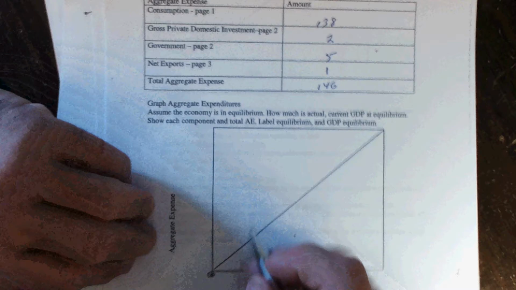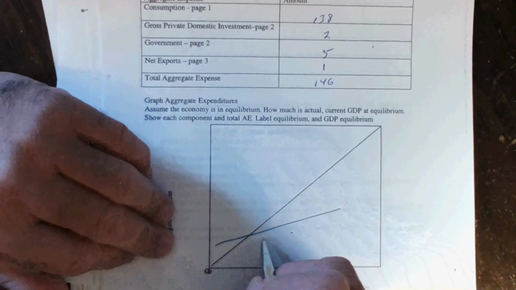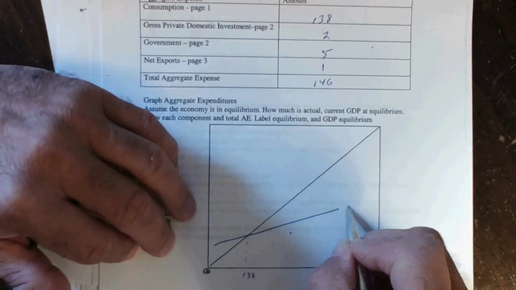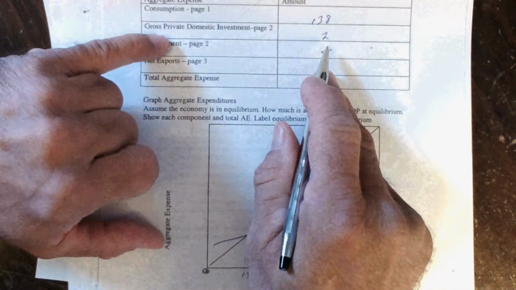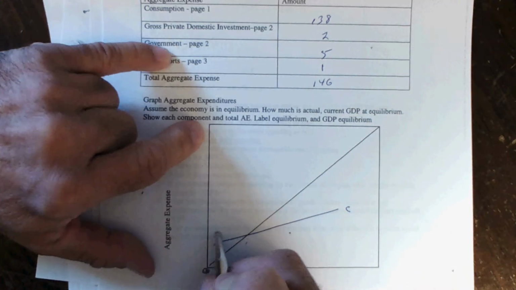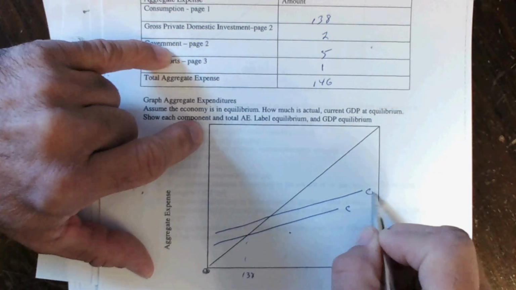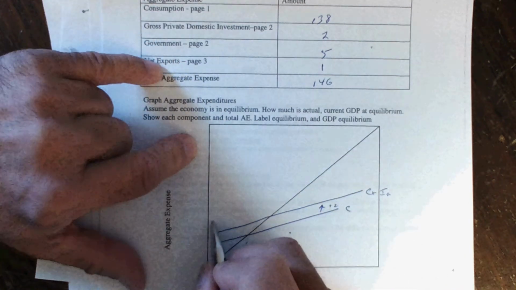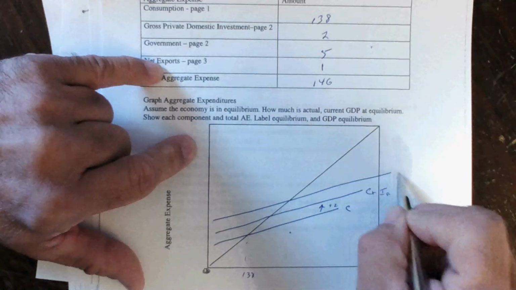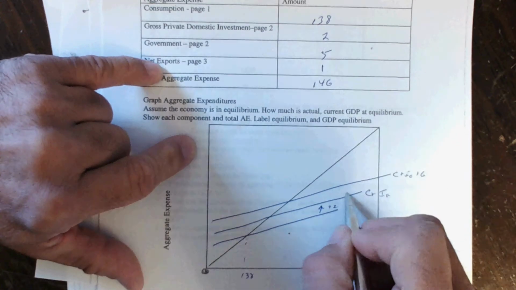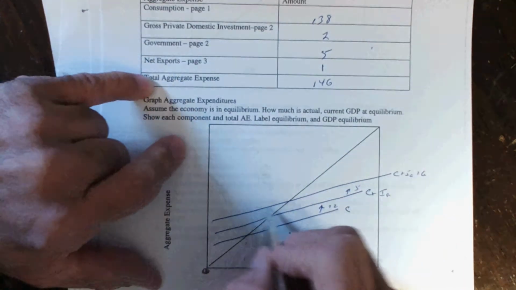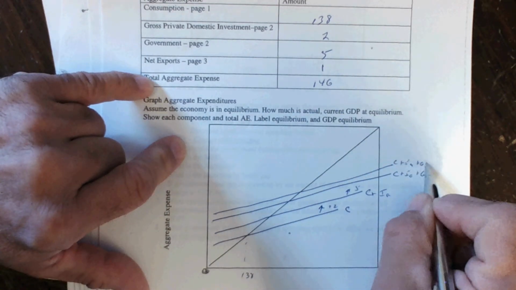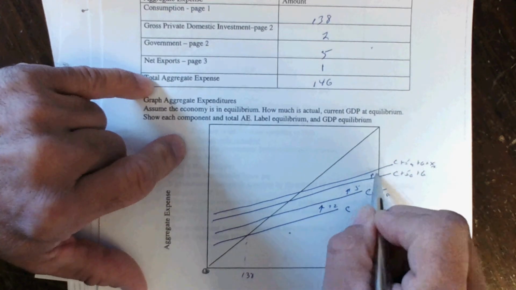Now we're going to consolidate our variables. Here's consumption, 138. Now we're going to add 2 for business spending. This is 2 higher. We're now going to add government. C plus IG plus G. This is 5 higher. We're going to add our last variable, C plus IG plus G plus XN. This is 1 higher.